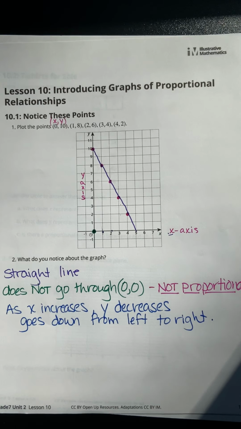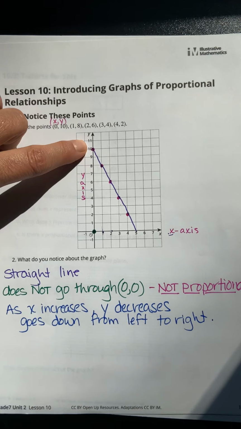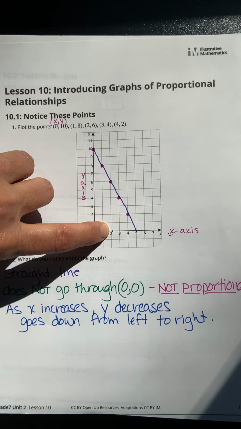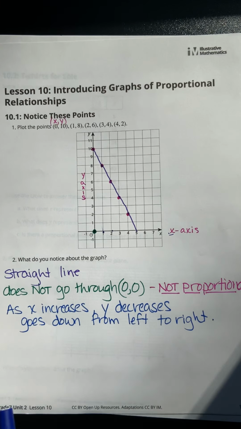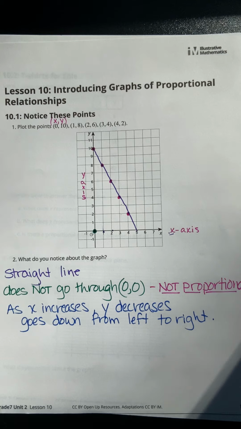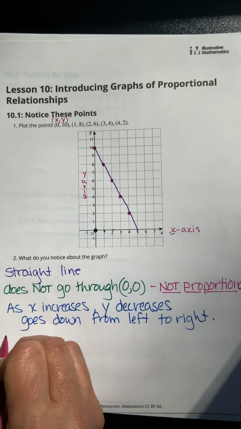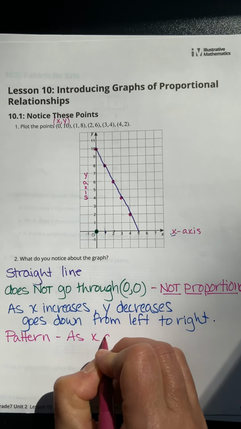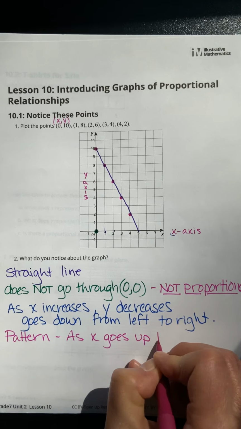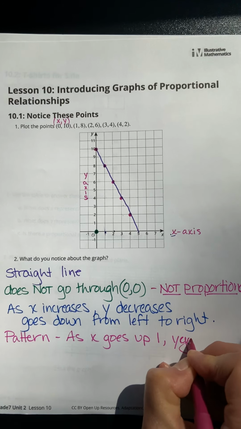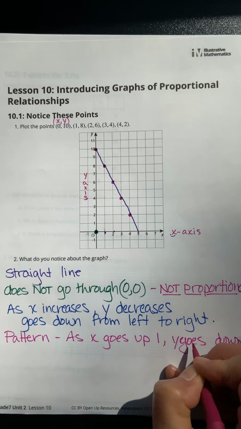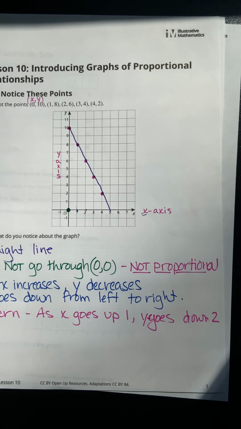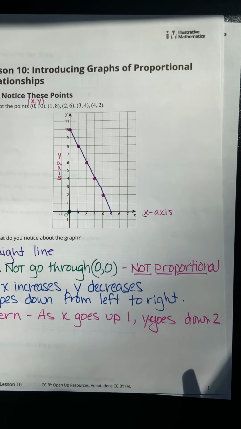You may notice a couple more things about the graph. There's a pattern to it. As x went up 1, y went down 2. X went up to 2, y went down 2 more to 6. So that fits my as x increases, y decreases, but there's definitely a pattern to it, okay? As x goes up 1, y goes down 2. Those are some of the things that you may notice on that graph.